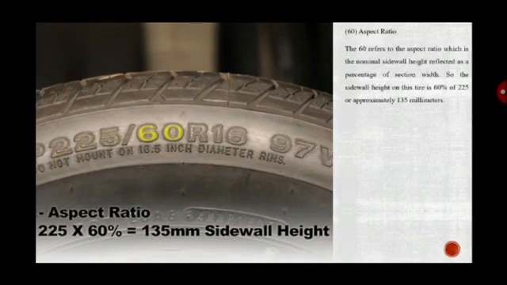Next, 60 is the aspect ratio. The 60 refers to the aspect ratio, which is the nominal sidewall height reflected as a percentage of section width. So the sidewall height on this tire is 60% of 225, or approximately 135 millimeters.